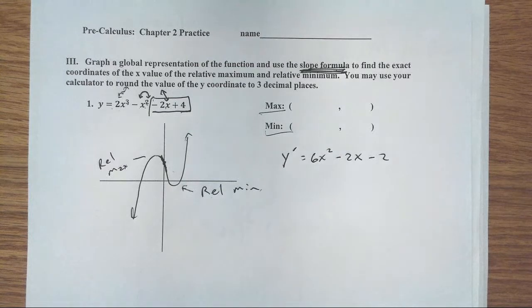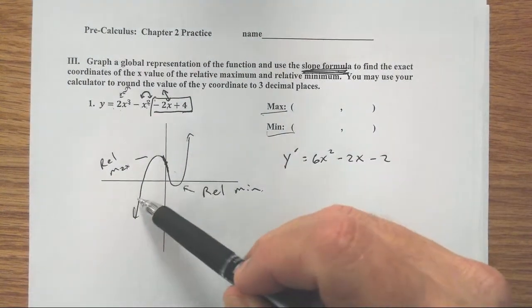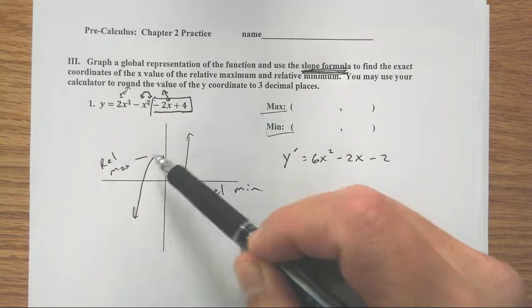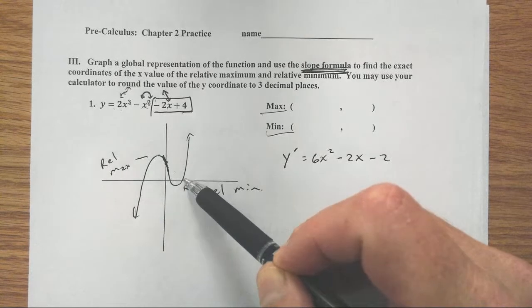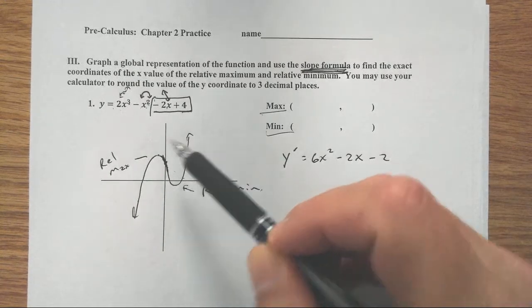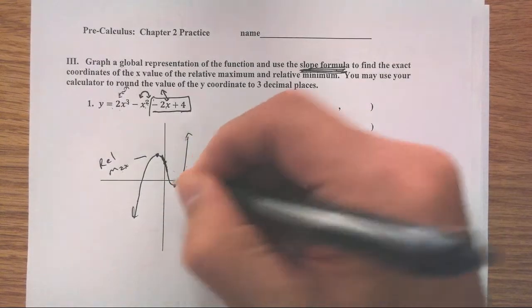Okay. Now, if we look at the slope of this function, it's positive here, positive, positive, positive, 0. Negative, negative, negative, negative, 0. Positive, positive, positive, positive. We get to the relative max and min. When we get there, that's when the slope is 0.